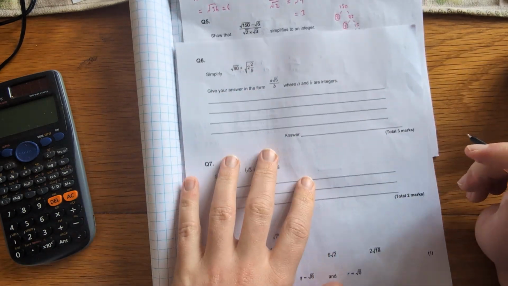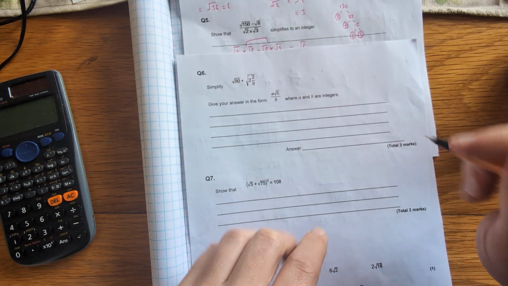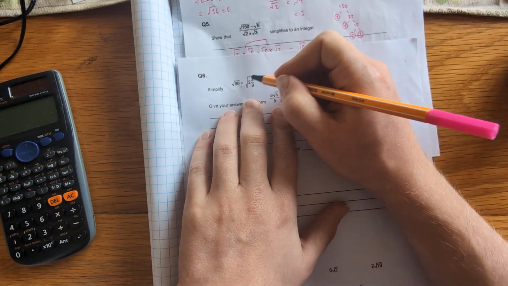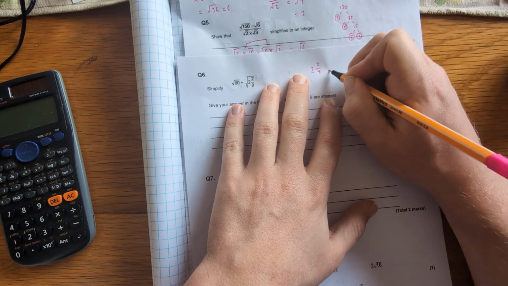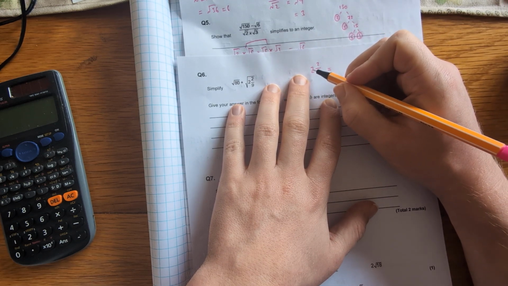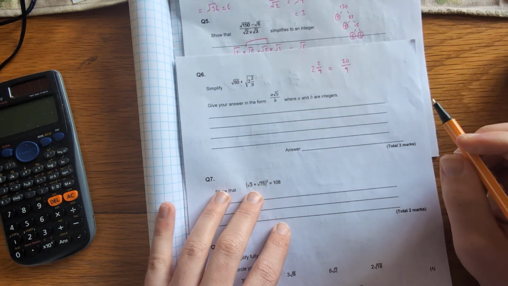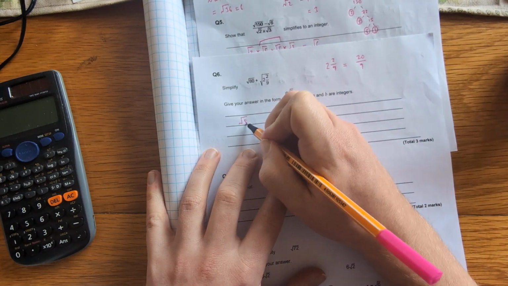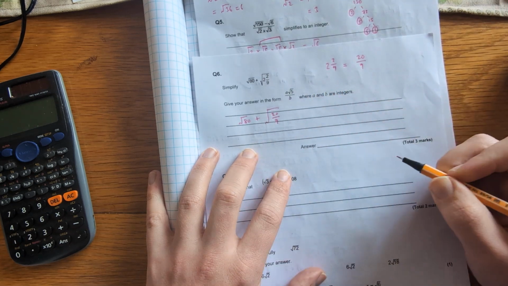Question 6, we've got root of 80 plus root of 2 and 2/9. So this is an interesting question. What you have to do firstly, we've got a mixed number here and we want to change that into an improper fraction. So 2 and 2/9 is going to be equal to, there's 9 parts in the fraction, so 2 wholes would have 18 parts, plus the extra 2 parts are going to be 20 over 9. So let's write that in. So we've got root of 80 plus the root of 20 over 9.